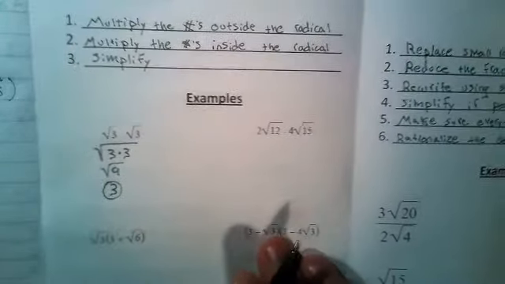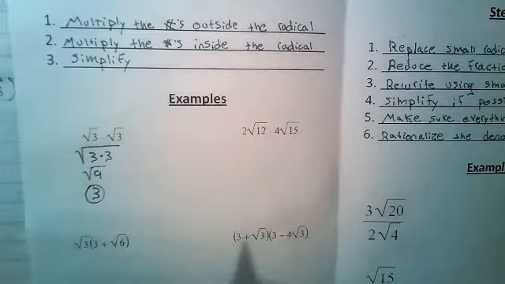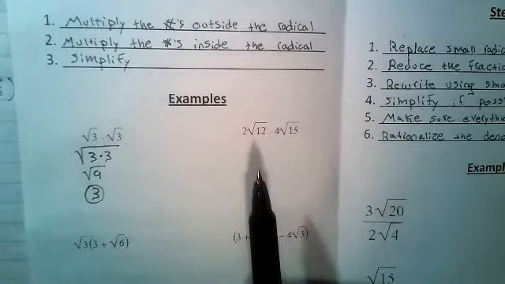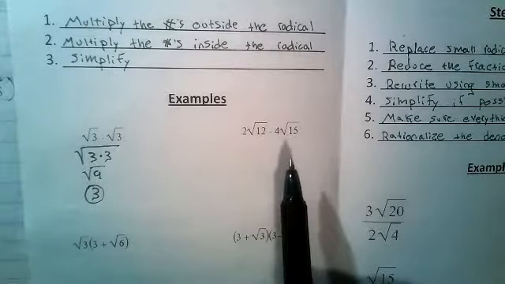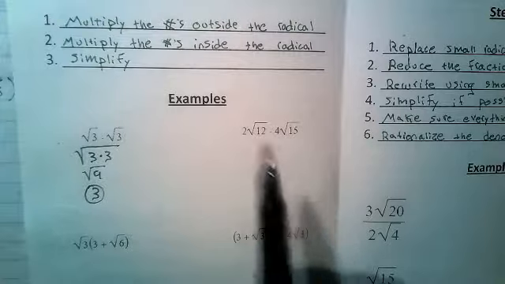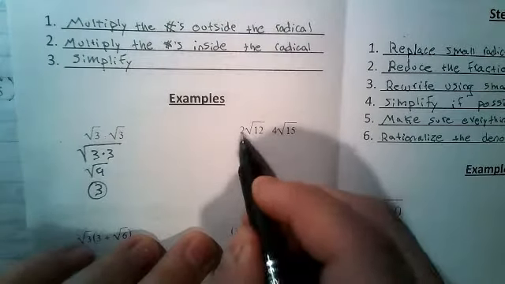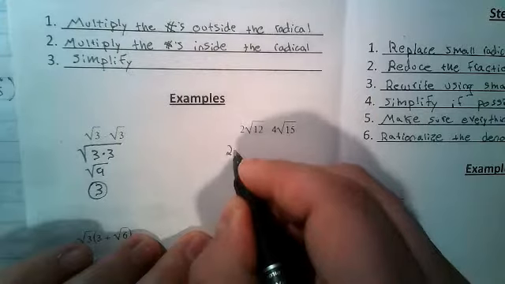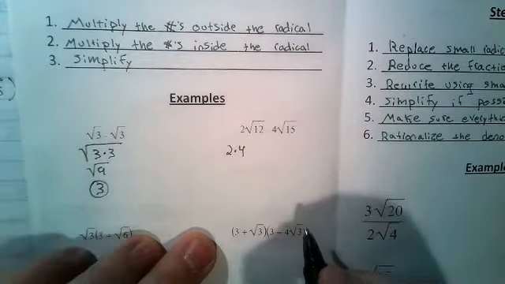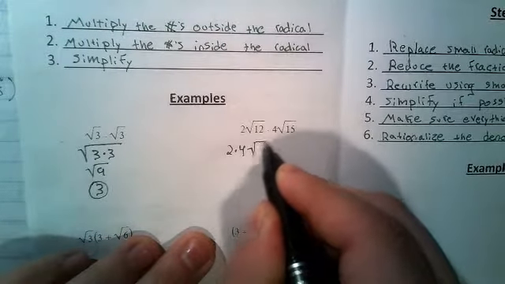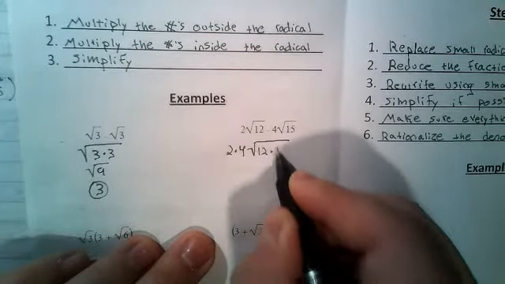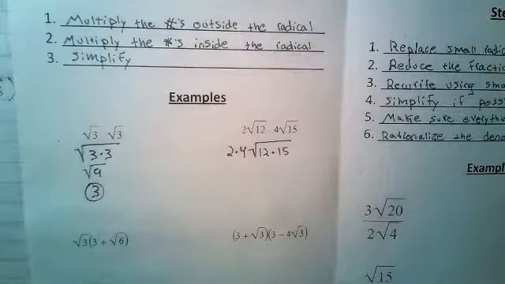Now step it up a little bit here. We do have to do step 1. We have 2 square root 12 times 4 square root 15. So we're multiplying the numbers outside the radicals first. That means I'm going to do 2 times 4 on the outside. And then I multiply the numbers inside the radical, so it becomes 12 times 15. So it's 2 times 4, square root 12 times 15. And now I've got to simplify that.